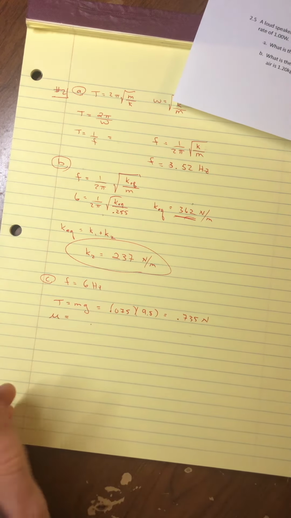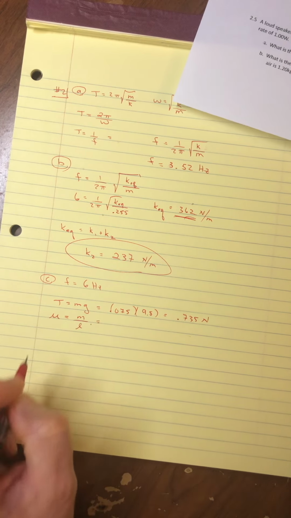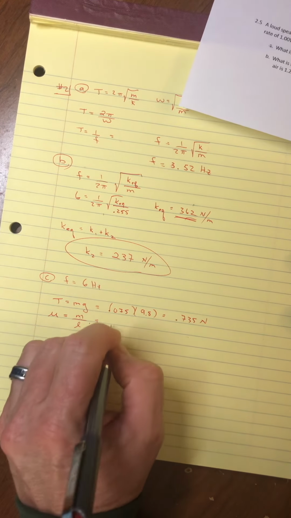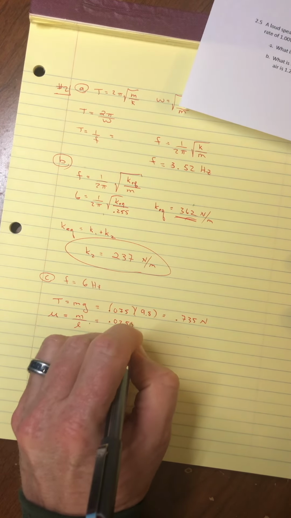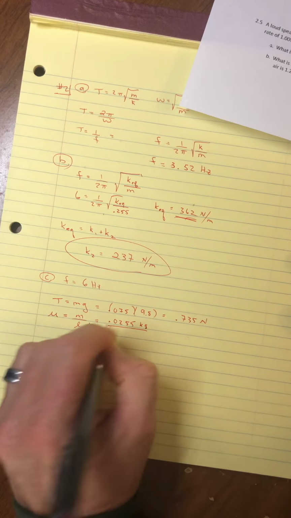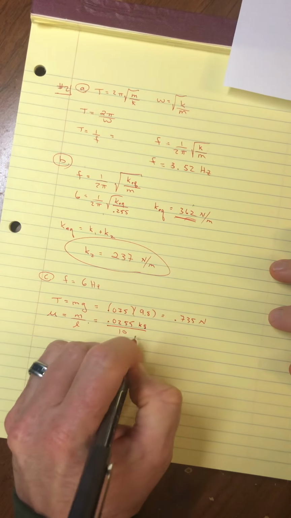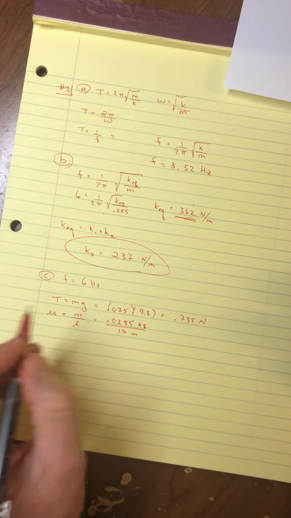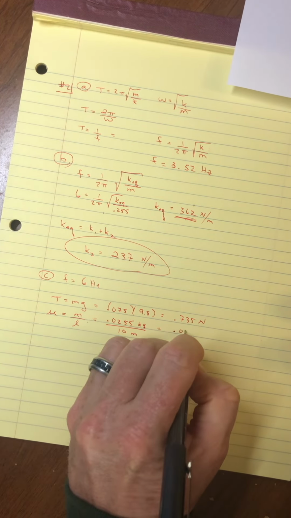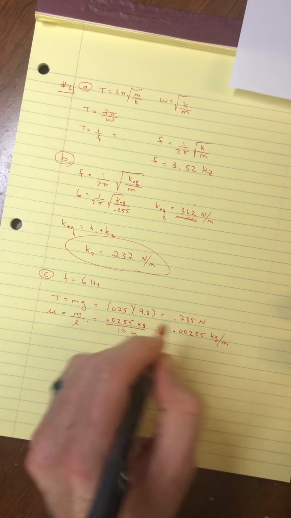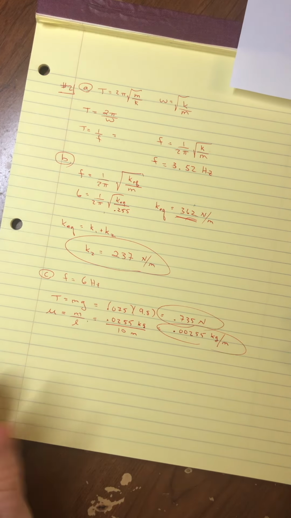Now, what's called the mass density refers to the mass per length of the string. I'll use an m, and let's be careful, it's not the same m, this is for the string. As I mentioned a moment ago, this is the mass I want for this case. The length is 10 meters. And so we're looking at 0.00255 kilograms per meter for the mass per unit length.